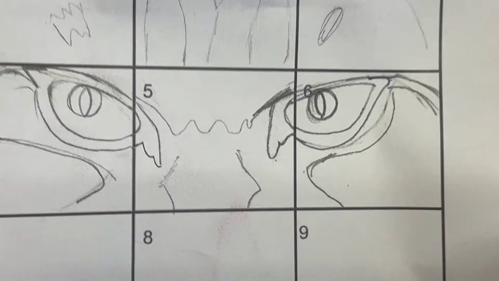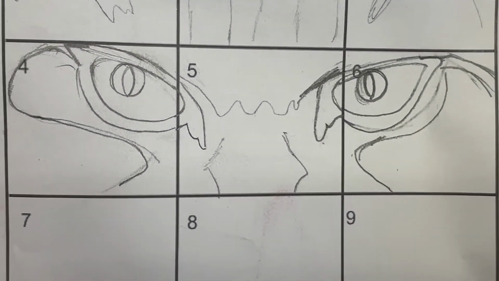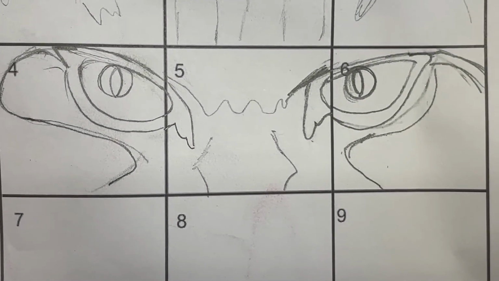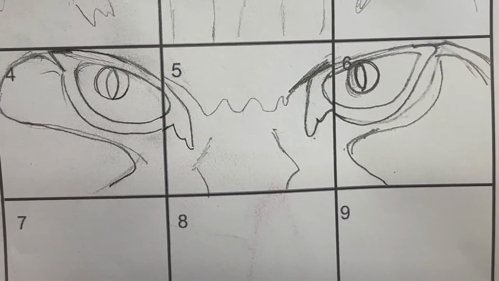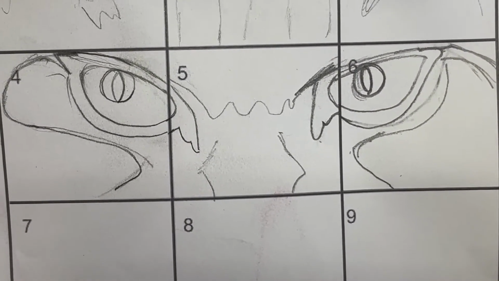I'm going to stop here with a close-up of the eyes. I'm going to let you take some moment to draw it, and then we're going to go to the next line, which has numbers 7, 8, and 9. See you in a few minutes.